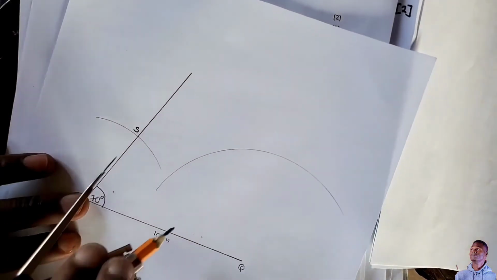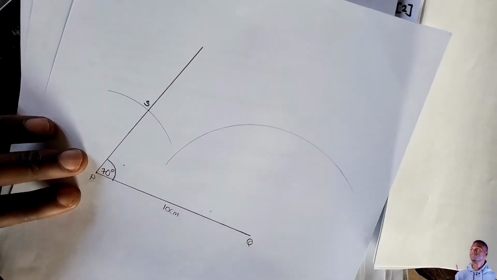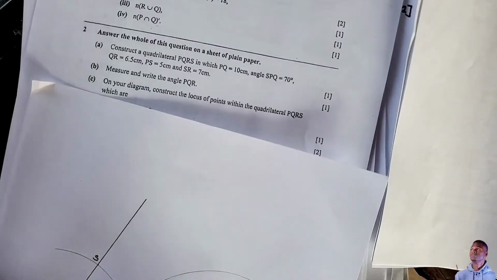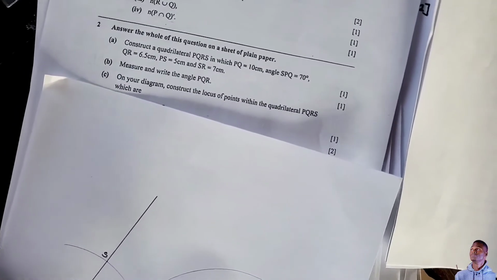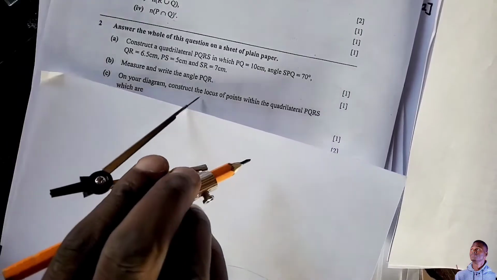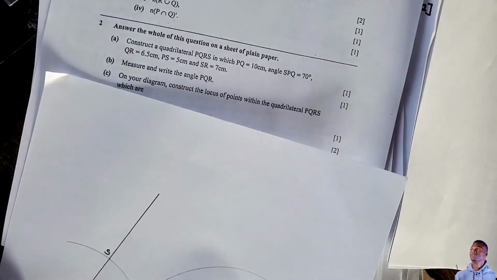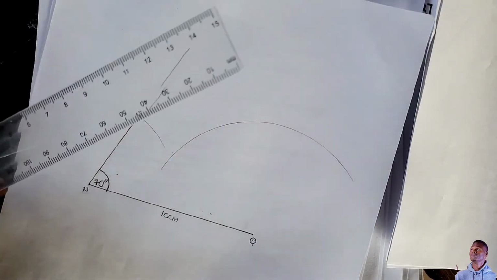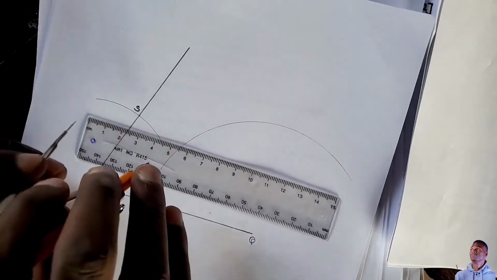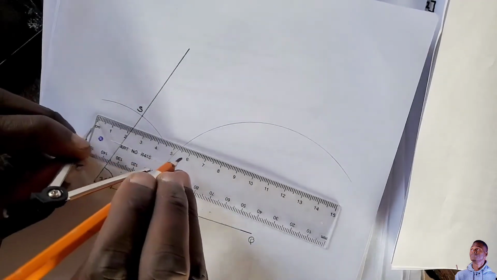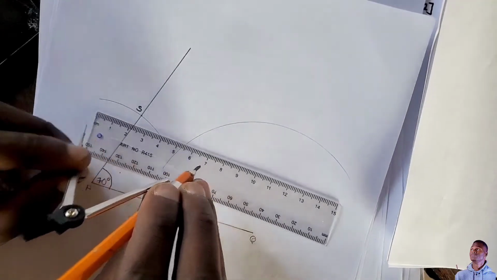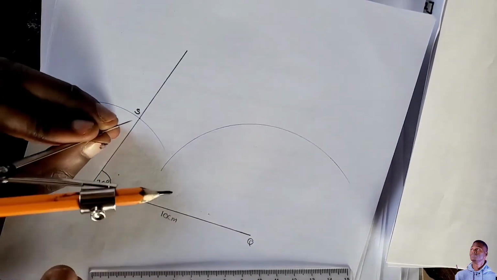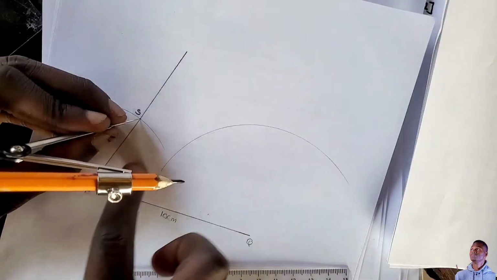Okay, I'll explain, let me just continue. The last information, which will help us now to complete our quadrilateral, is SR. Side SR is 7 centimeters. So we're going to measure 7 centimeters like this. Then it's SR, right? Where is S? S is here. R is everywhere on this line.